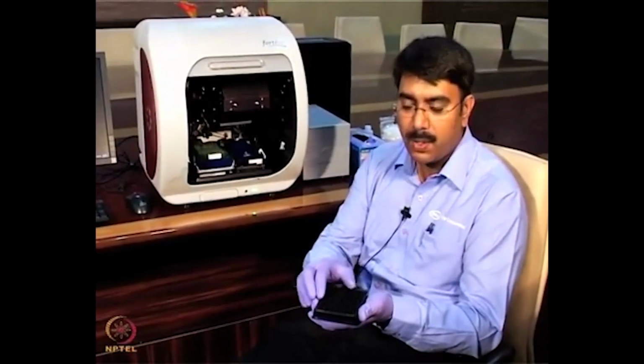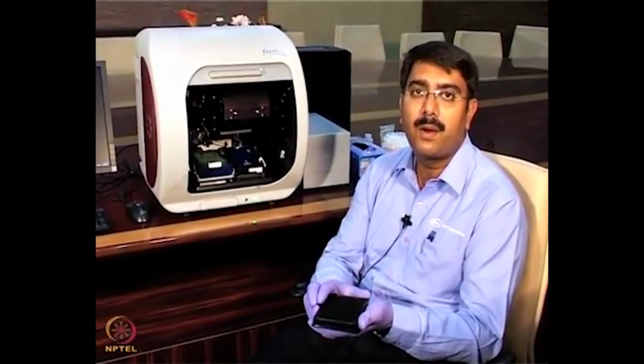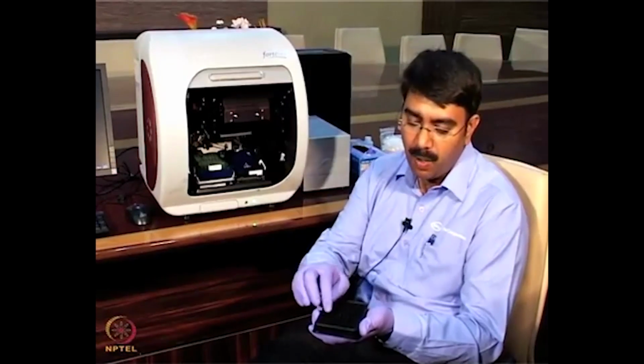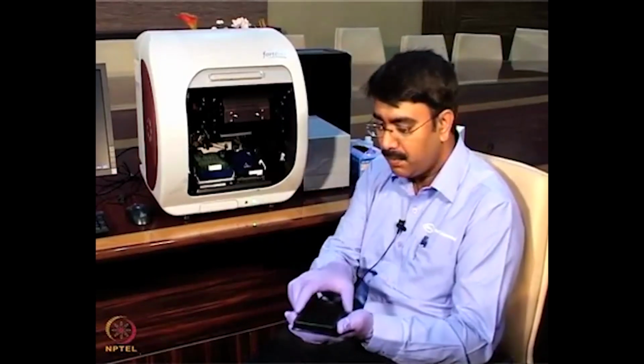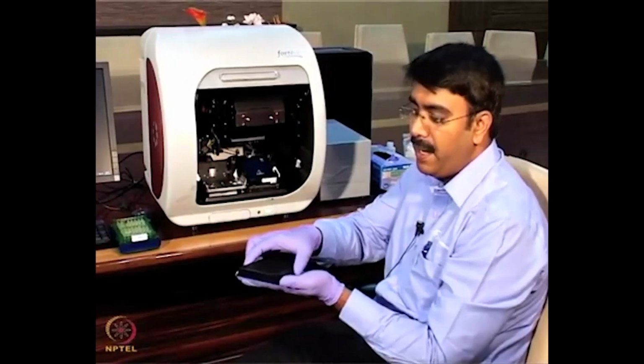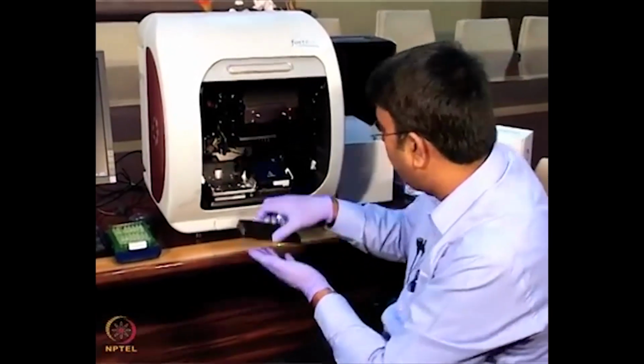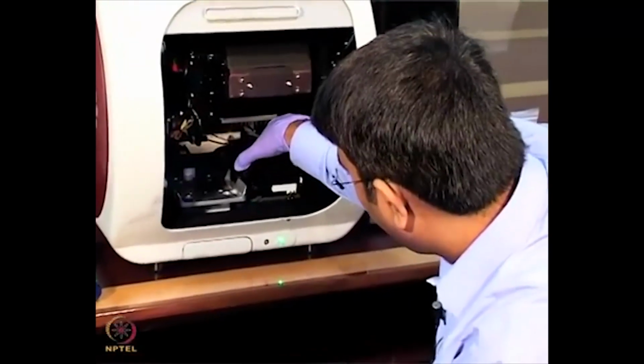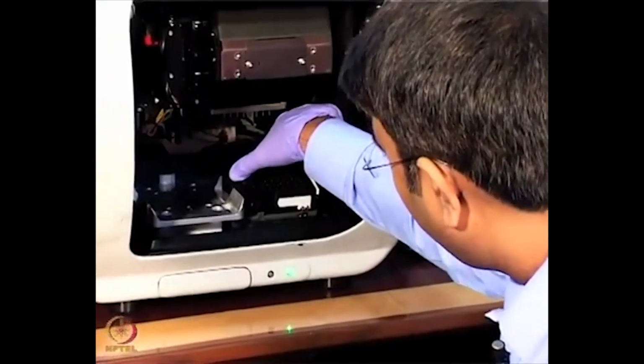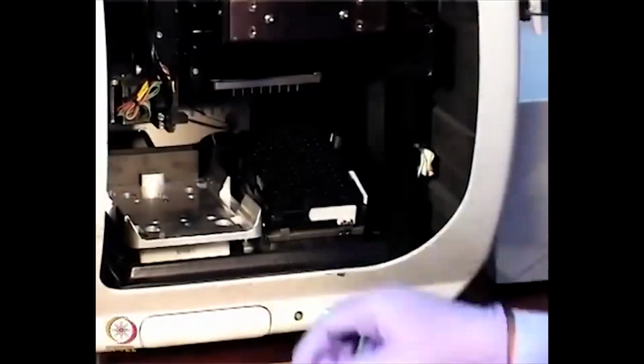And in the last wells I am going to put the analyte, that is 25 microgram per ml serially diluted in all these 6 wells. This is the sample plate, a 96 well plate. I am going to place it in the sample compartment here like this. There is a click sound, it fits firmly into the sample compartment.